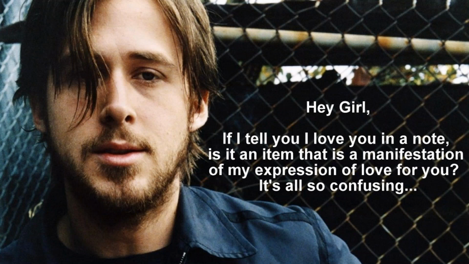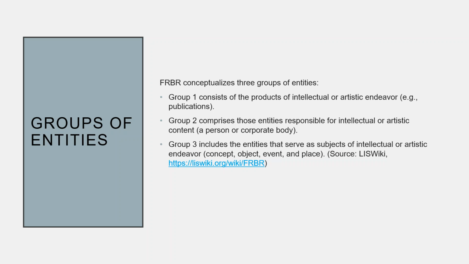Okay, so this is just a little humor. We've got Ryan Gosling saying, "Hey girl, if I tell you I love you in a note, is it an item that is a manifestation of my expression of love for you? It's all so confusing." And he's right. Not that he actually said that, but if he did, FRBR, WEMI, RDA, they can all be confusing. Hopefully some of the confusion of FRBR will be eradicated today. But maybe I shouldn't promise anything, but we will hope so. Sadly, we don't get to look at Ryan Gosling anymore.